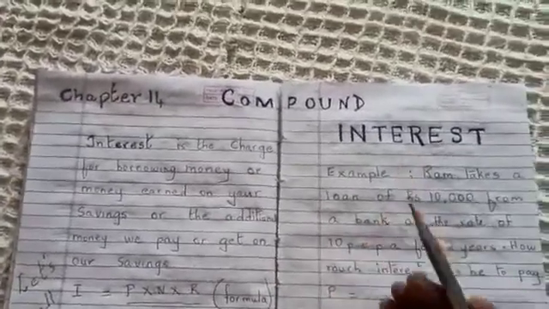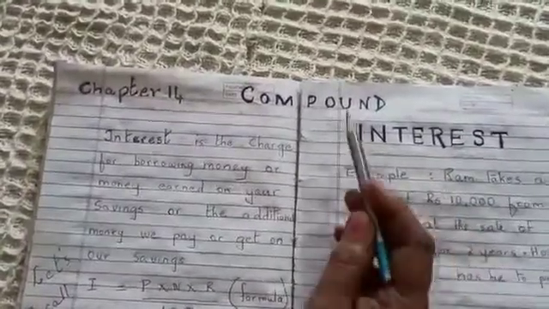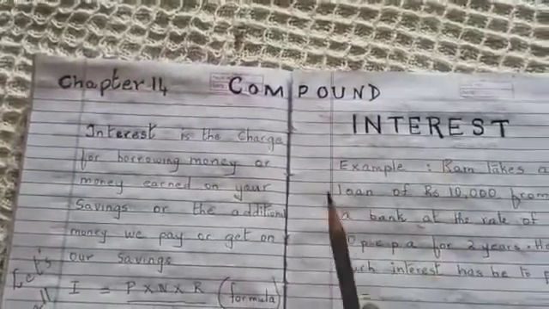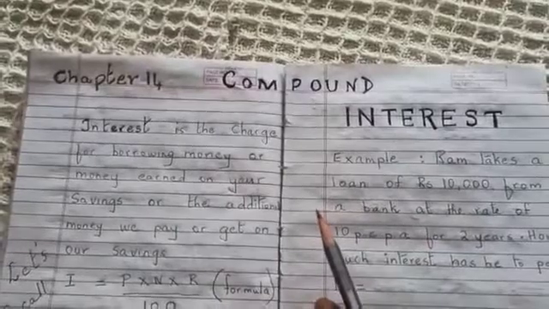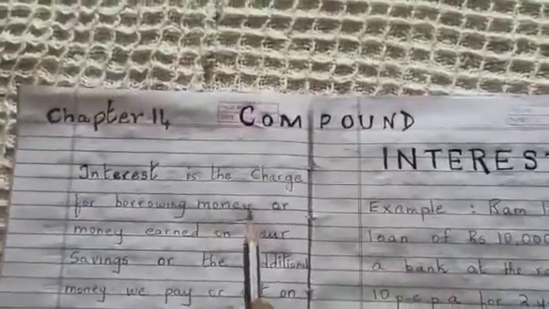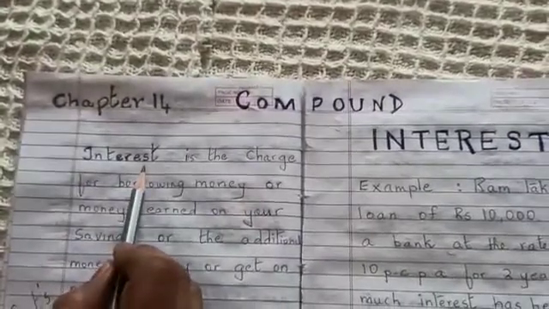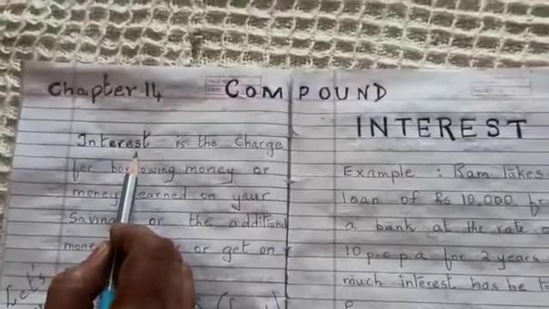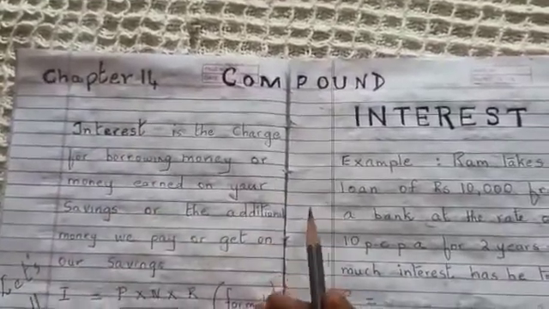Before we go ahead with compound interest, let us revise what you all studied last year, that is interest or simple interest. What is interest?